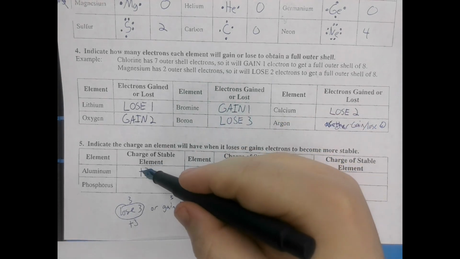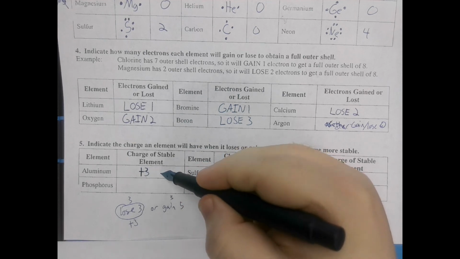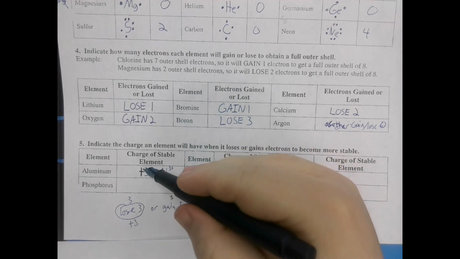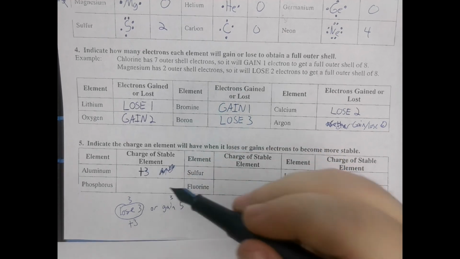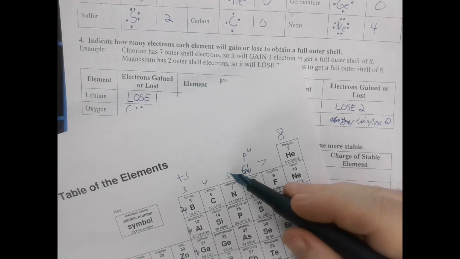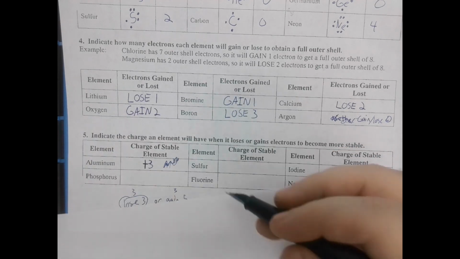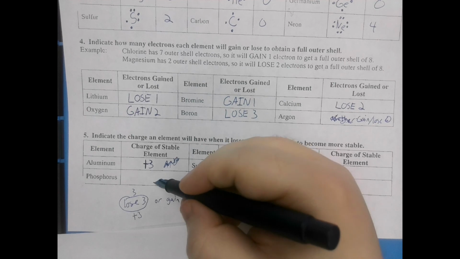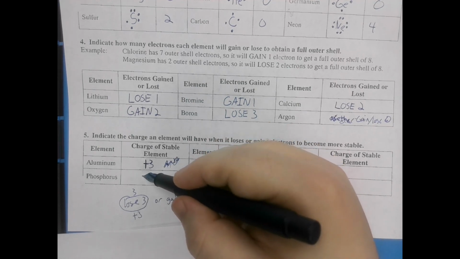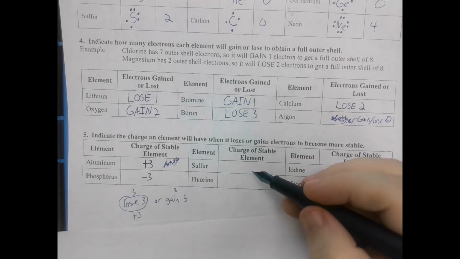When it asks for charge, this is what it means, just a number. I didn't count it wrong if you put aluminum 3 plus. But note, it's asking for charge only. So it's this. Phosphorus. Phosphorus has 5 valence electrons. 5 is closer to 8 than 0. So it's going to want to gain 3. Gaining 3 means that it's going to have a negative 3 charge. Gaining electrons makes you more negative.